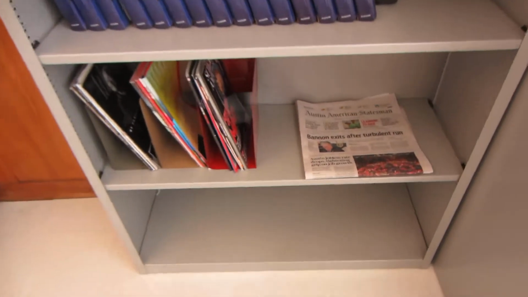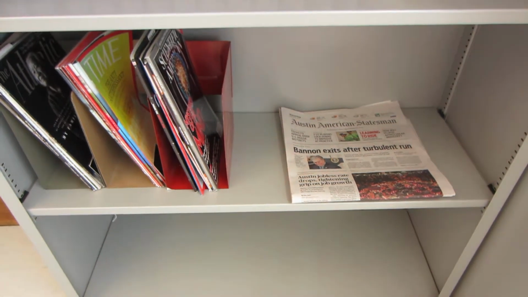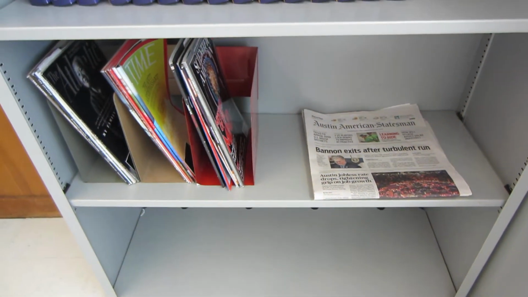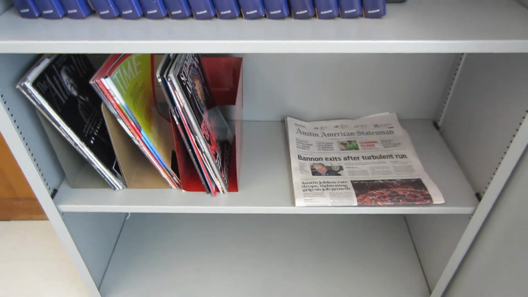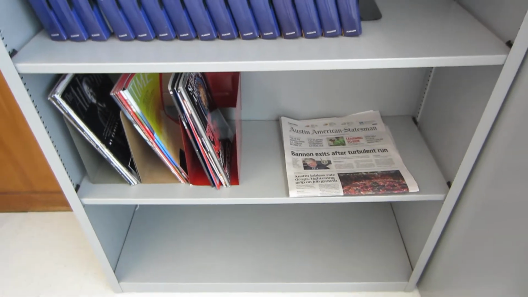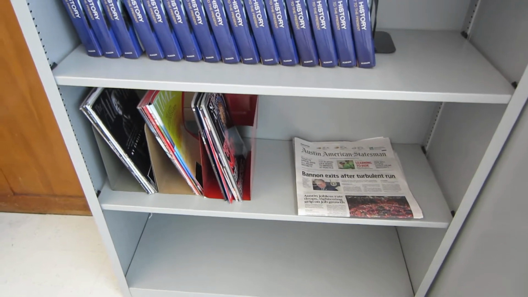And finally, beneath the U.S. history books, we've got some magazines. This will be my current events section. I actually do host the current events team, so speak to me if you're interested in what that might entail. This will be available for you for, once again, sustained silent reading time and or individual project time.